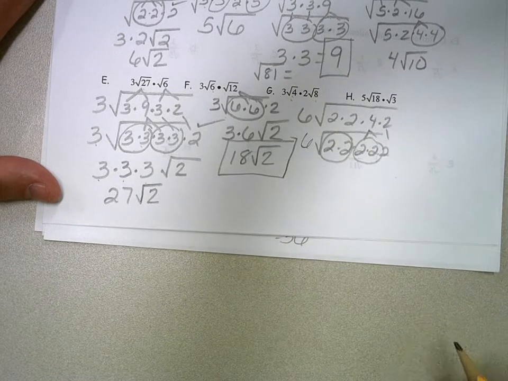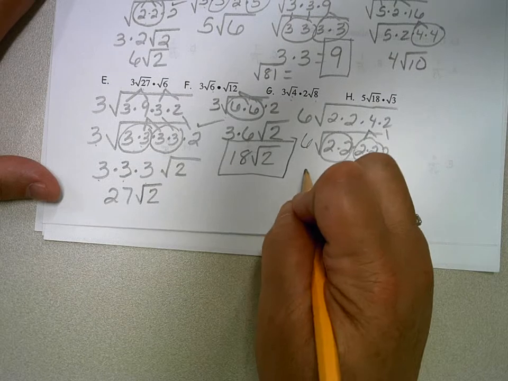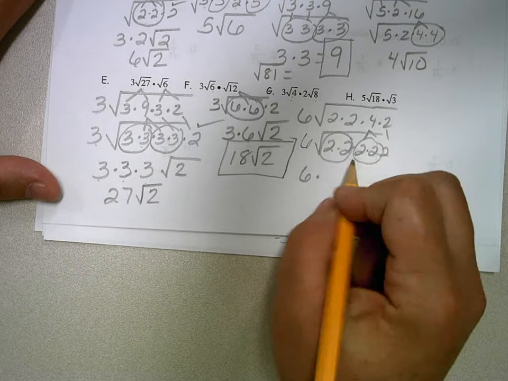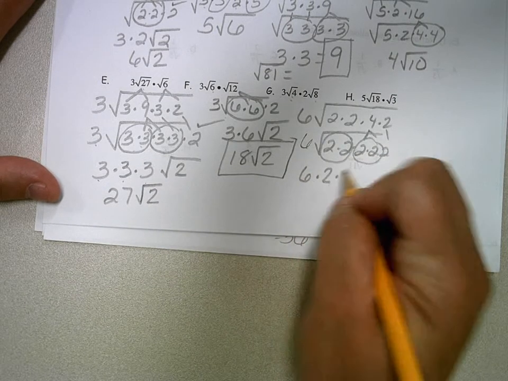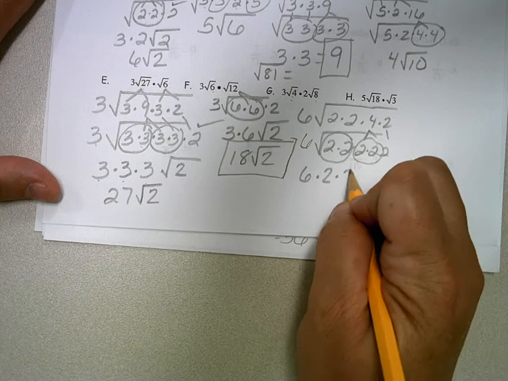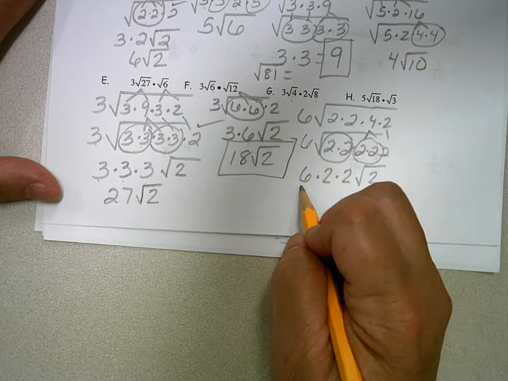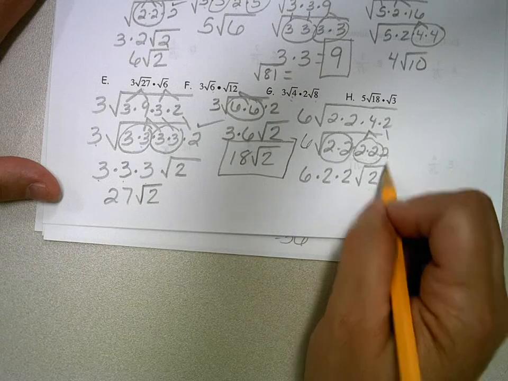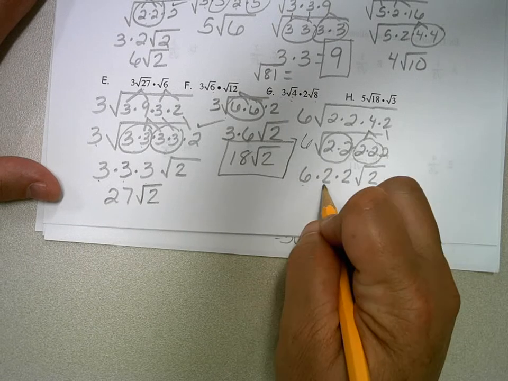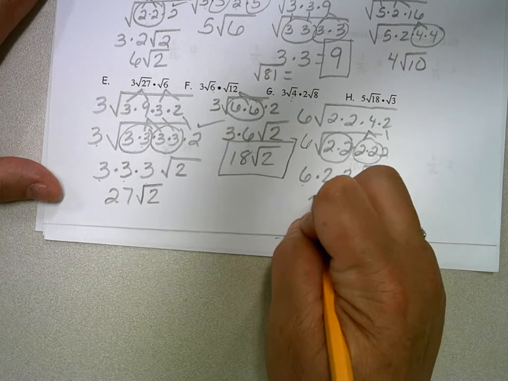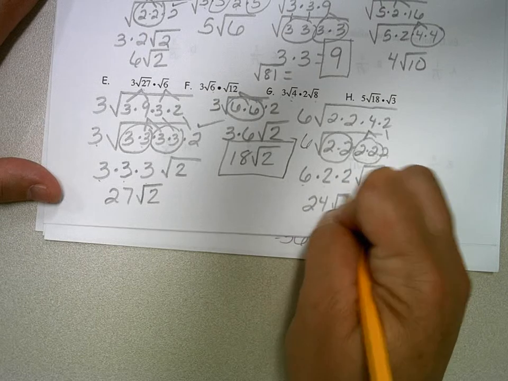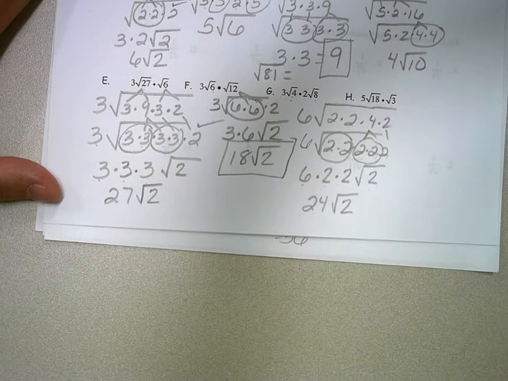2 pairs. So the 6 is out in front. The 2 comes out in front. The 2 comes out in front. And this one stays underneath. 6 times 2 is 12. Times 2 is 24 square root of 2.